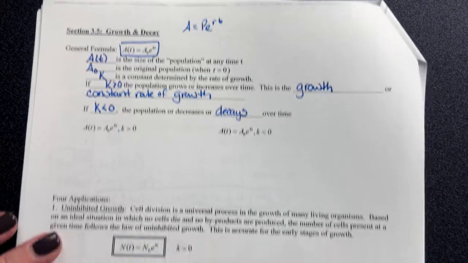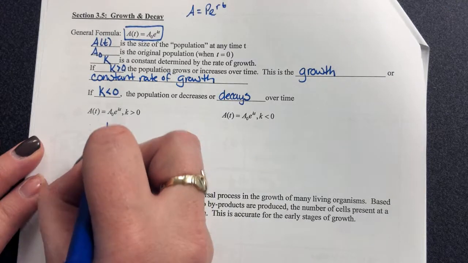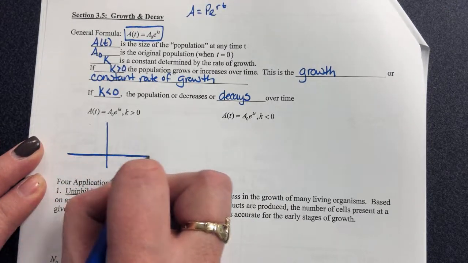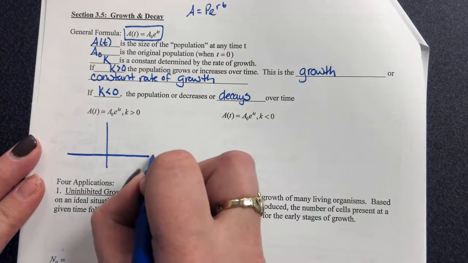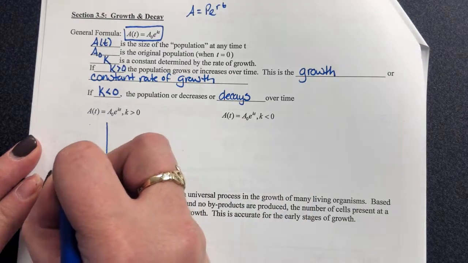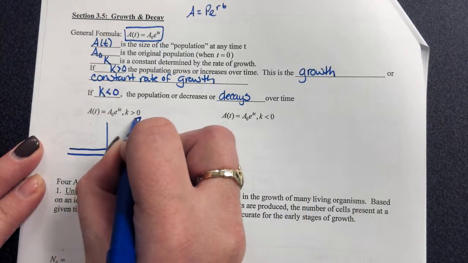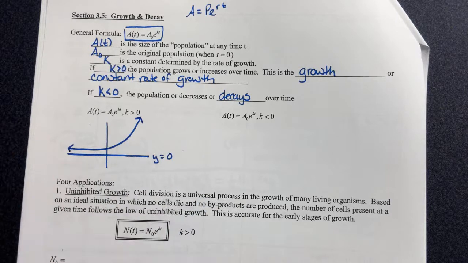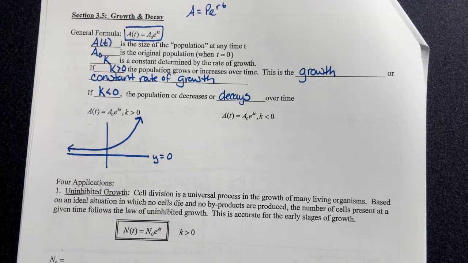So, for example, if you remember what your exponential growth models look like from last year, you have a horizontal asymptote at y equals 0. If your k value is greater than 0, this is an example of what your exponential growth model will look like. As t is approaching infinity, your growth is approaching infinity as well.